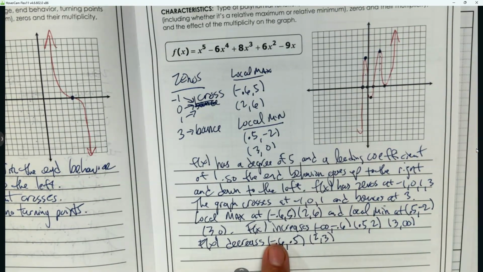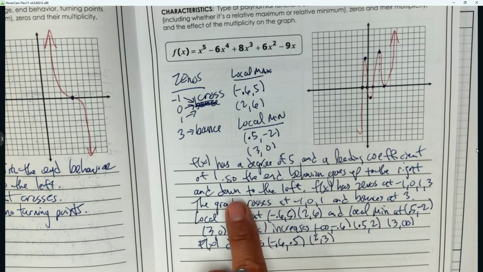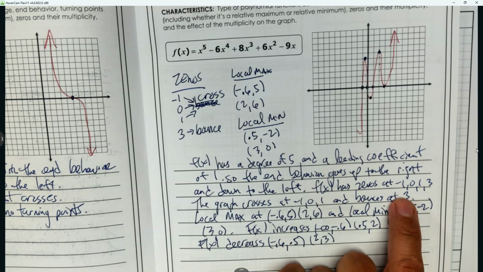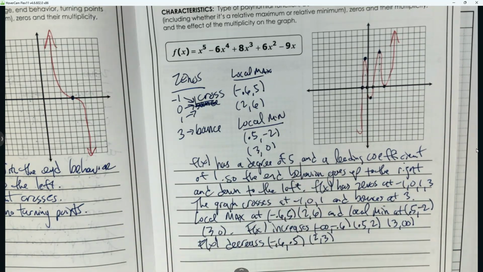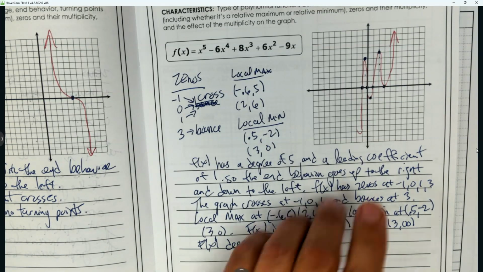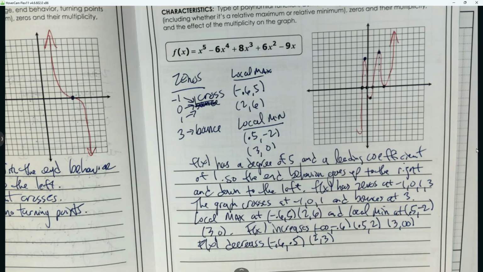So we have the intervals where they increase and decrease, where the maximums and minimums are, where the graph crosses and bounces. We know that it is an odd degree with a positive leading coefficient, so the end behavior goes up to the right, down to the left. And we know where the zeros are and what happens. Awesome. All right, that was it.